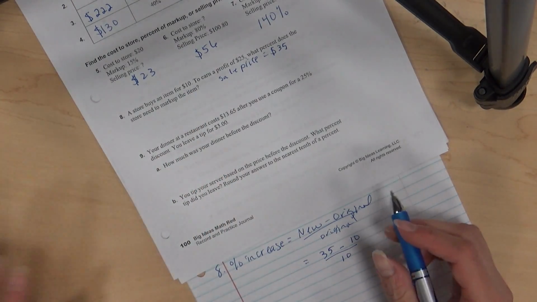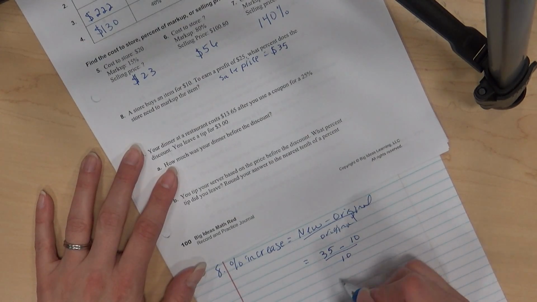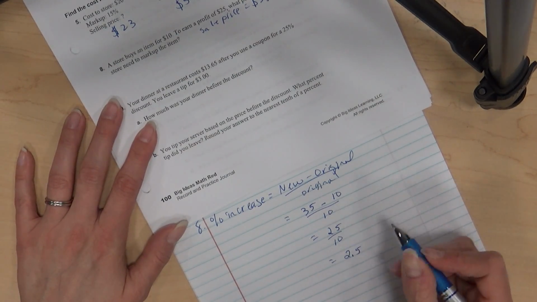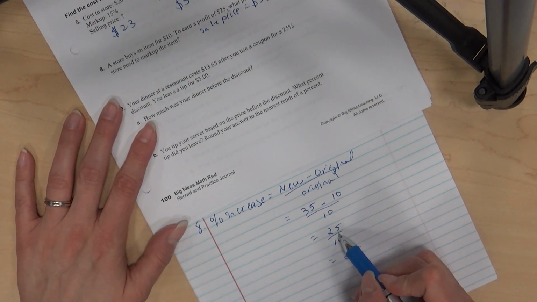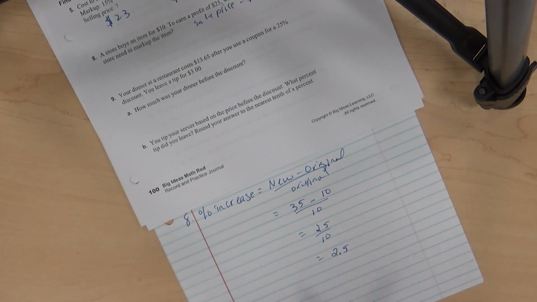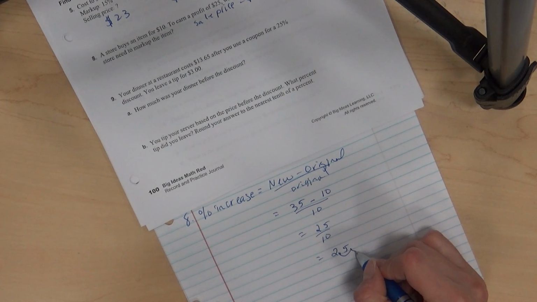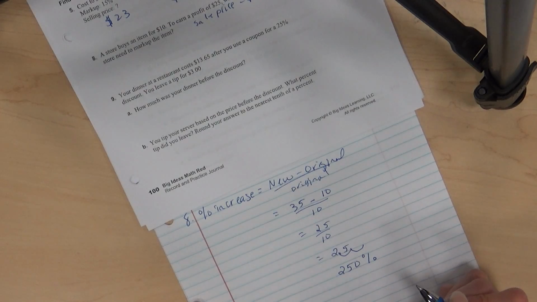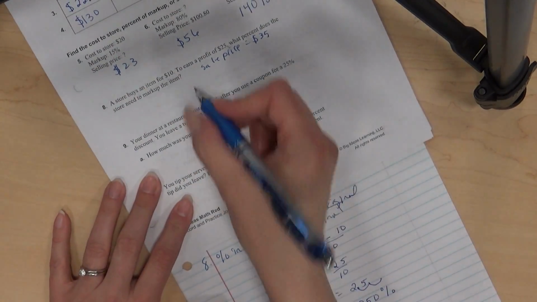All right, you type it in. It's going to give you 35 minus 10 is 25 divided by 10. That gives me 2.5, because notice I divided by 10, so I just moved my decimal back one. Then I have to convert this to a percent, so I'm going to multiply by 100. It's 250%. So my markup is 250%.